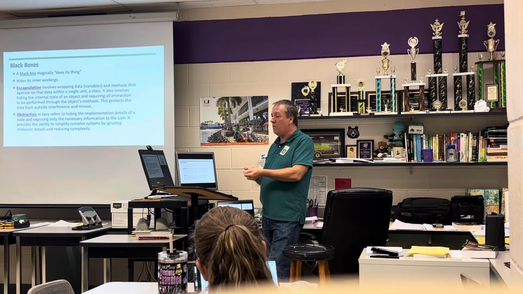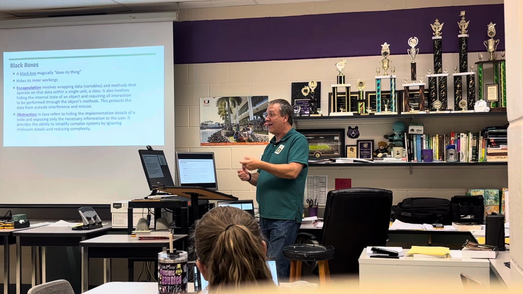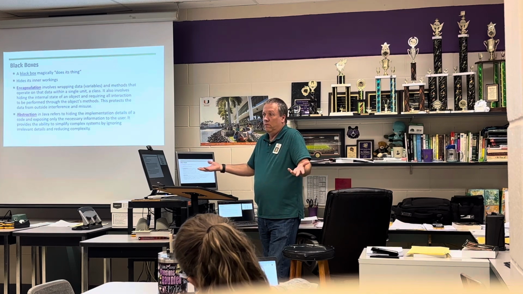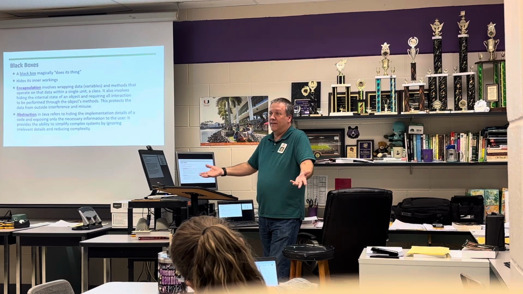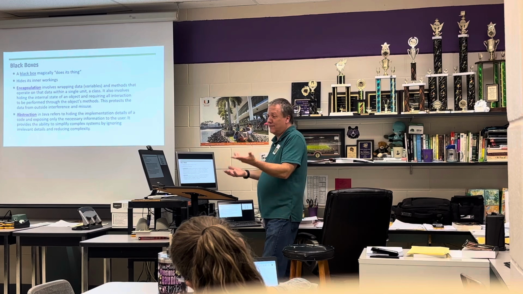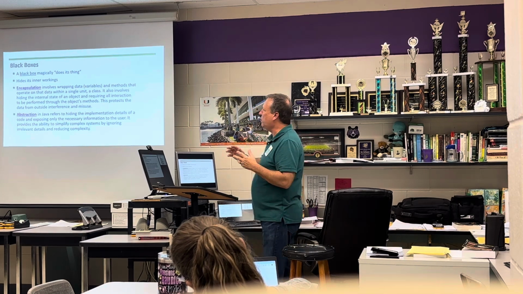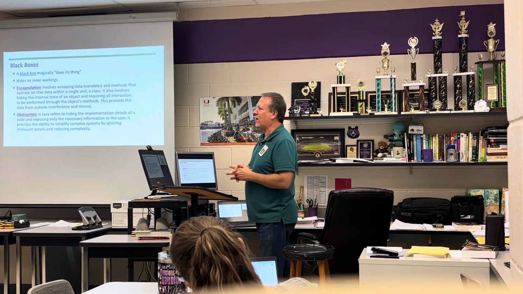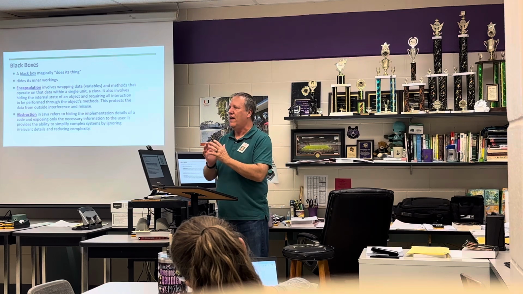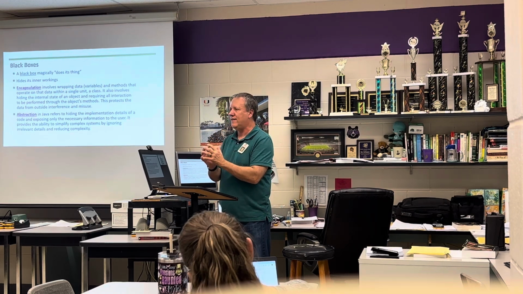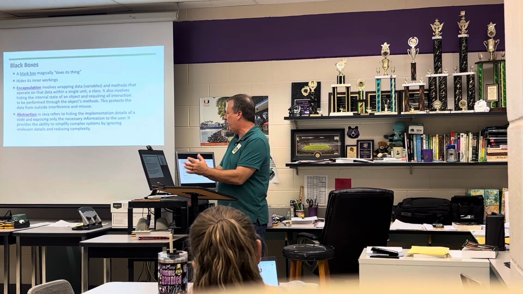I don't know how the volume thing works. I just know that I turn it up, it gets louder. It does, and I don't know how it does it. I still don't know. So two terms to talk about are encapsulation and abstraction. The idea of encapsulation is putting all the common ideas together into a cohesive unit.